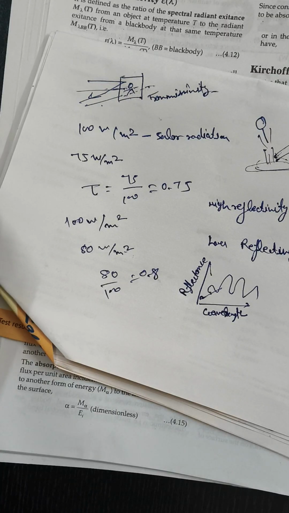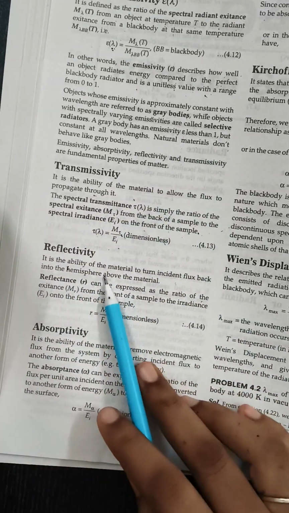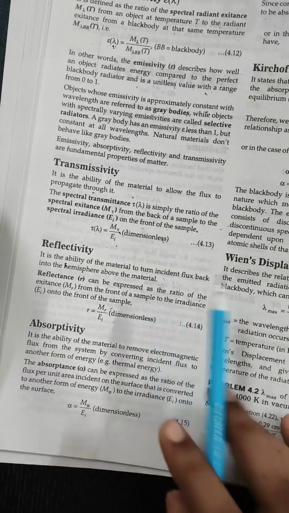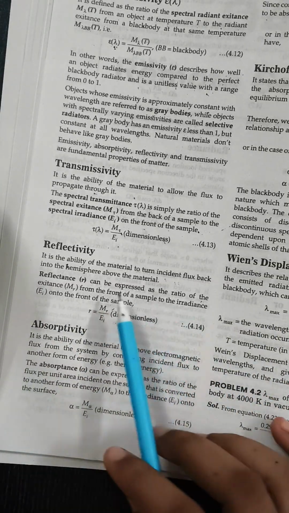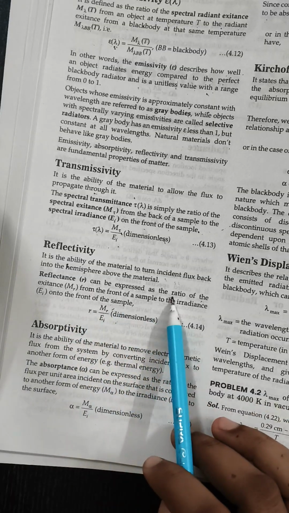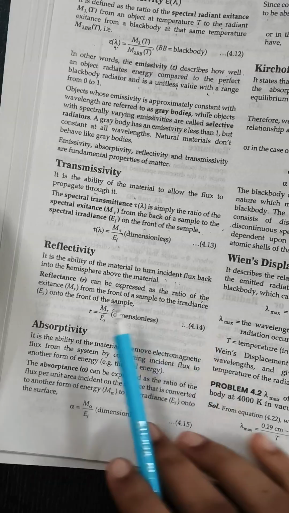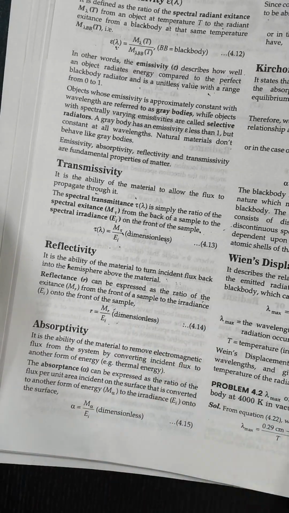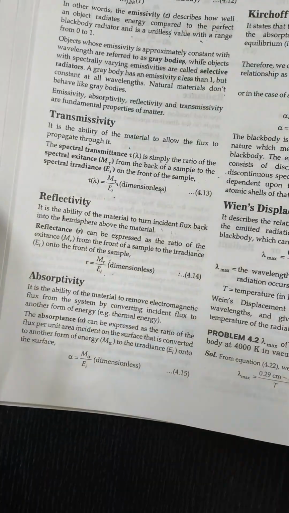Okay, excellent. Now it is the ability of a material to turn incident flux back into the hemisphere about the material. Incoming radiation is reflected back to the hemisphere. Reflectance can be expressed as the ratio of exitance in front of the sample to the irradiance incident onto the front of the sample. I hope you now understand these three properties properly.